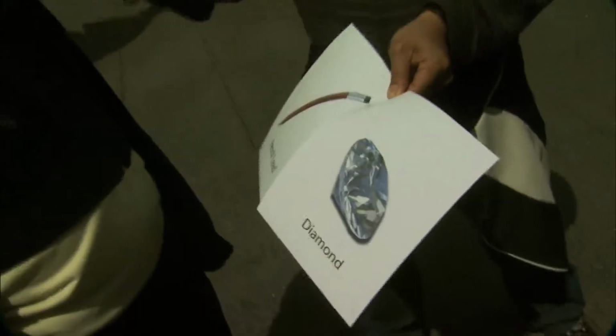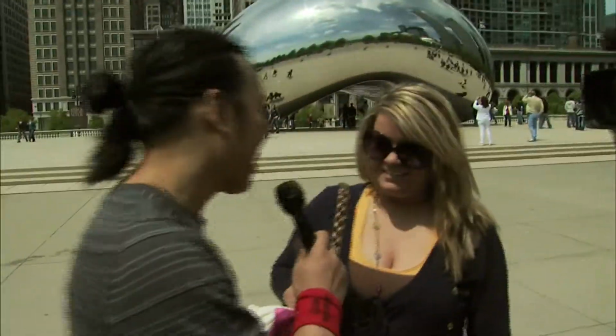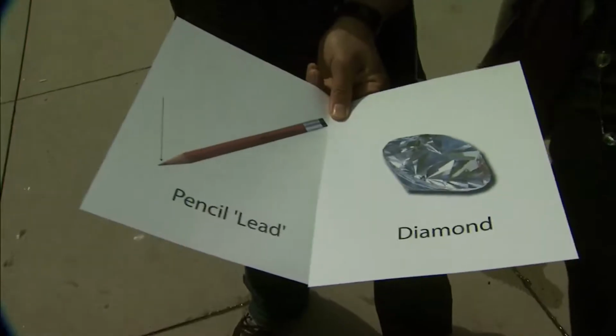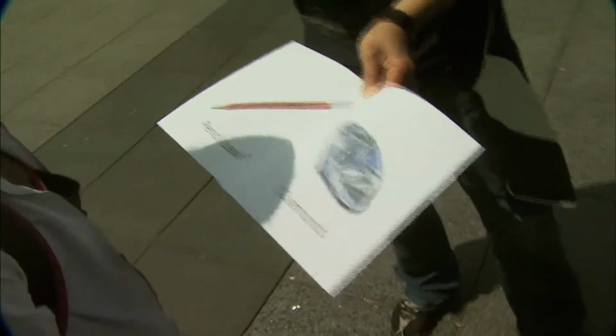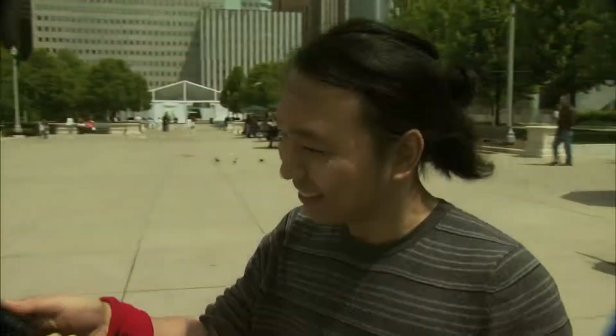Hello, my name is Yao, and what is your name? April. I have two pictures here to show you. I have one of a pencil and one of a diamond. What do you think they have in common? They both get A points. Hi, what's your name? Megan. I have two pictures. One is a pencil lead and one is a diamond. What do you think these two objects have in common? They both have carbon. I don't really know. Maybe that they both come from the earth?